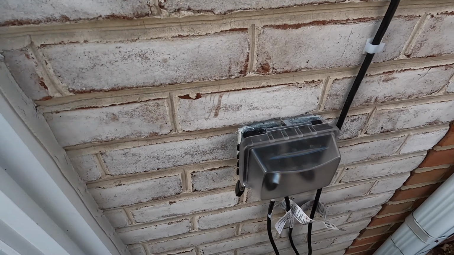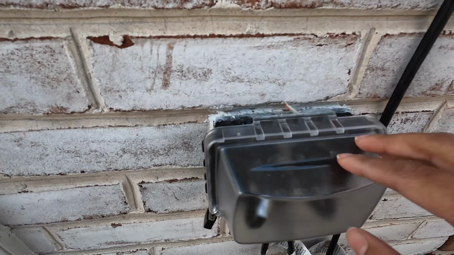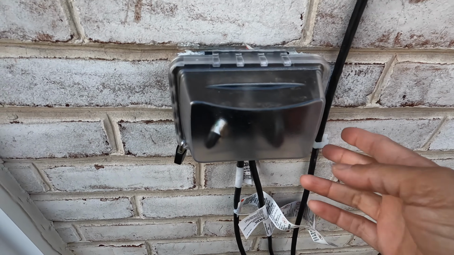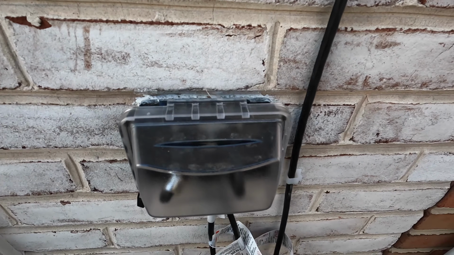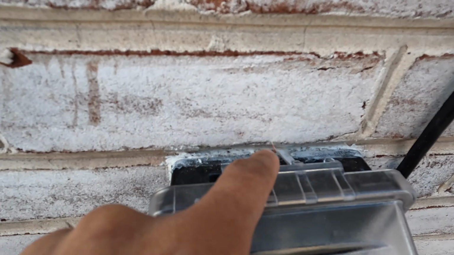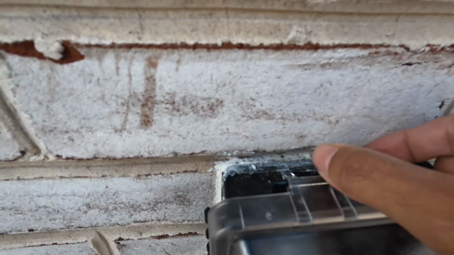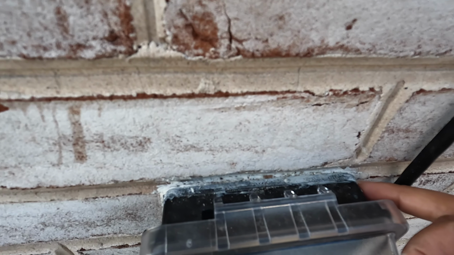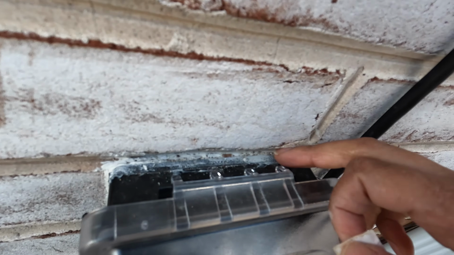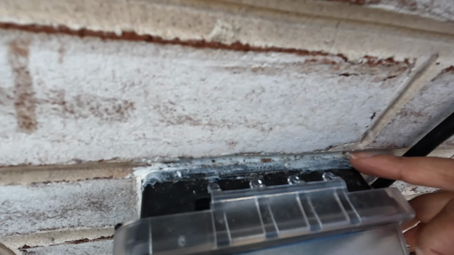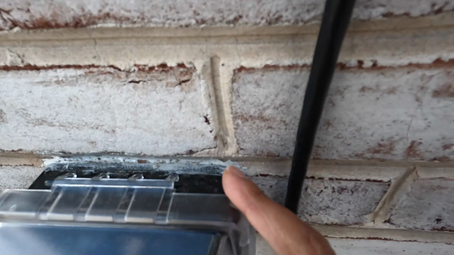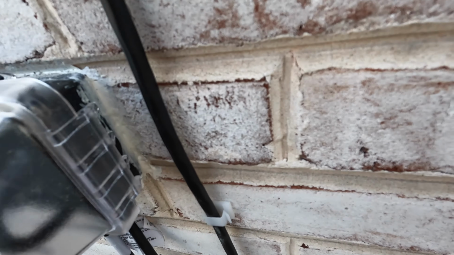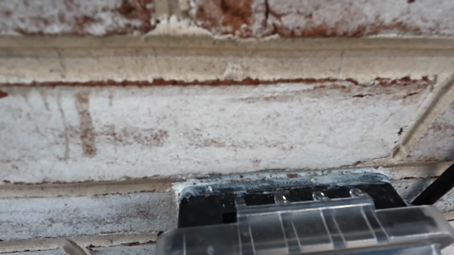And another thing, guys, if you're installing something like this, a waterproof outlet cover, I see a lot of people skip this step. You want to caulk this area where the wall and the box, the cover meets. I see a lot of people skip this step. If you don't caulk all around here, it's technically not completely waterproof, okay? So you want to make sure you caulk all around here. I know it's like an ugly job, but I mean, it works.